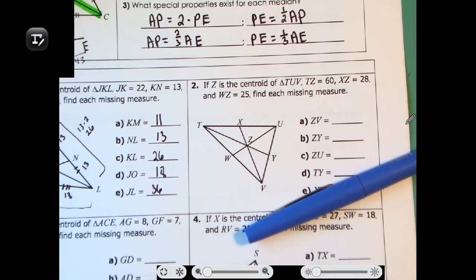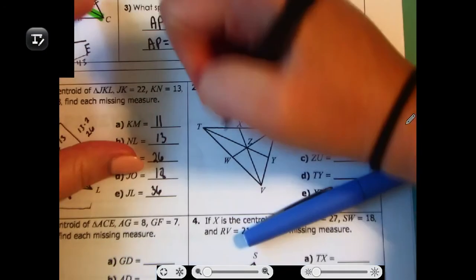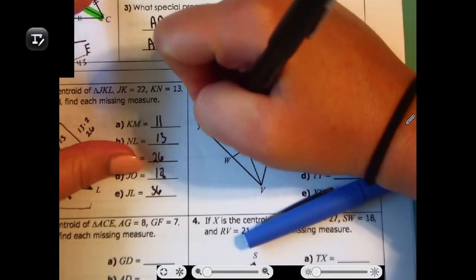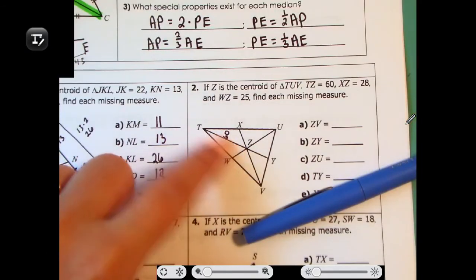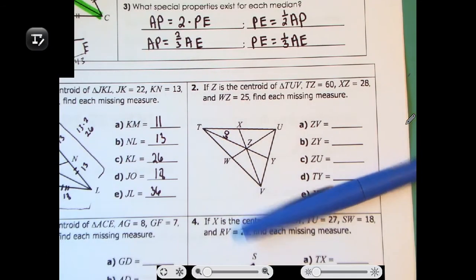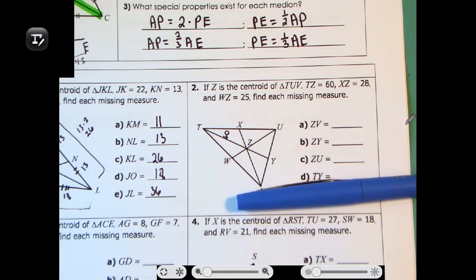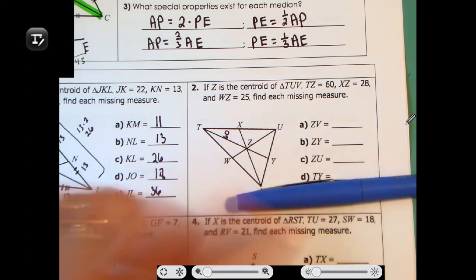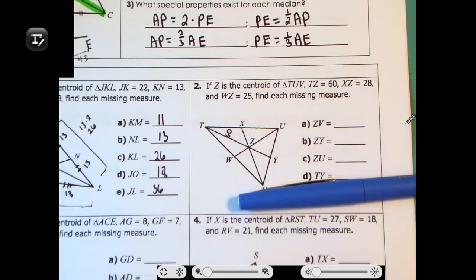So Z is the centroid. So we've got a bunch of medians. They're cutting those side lengths in half. And then let's look at the internal parts of the median. So it says that TZ is 60. So I'm going to label this part right here. So this the longer part of the median. That's what I'm going to refer to that as. So the longer part and the shorter part. So the longer part is 60.